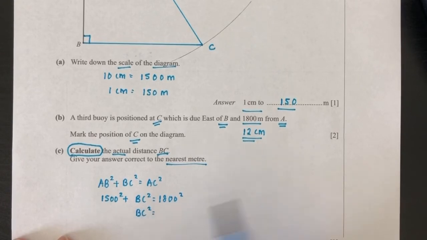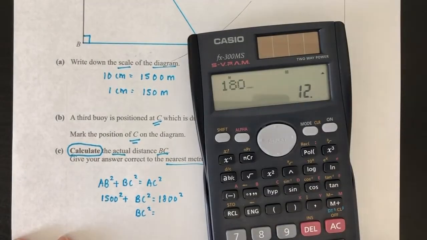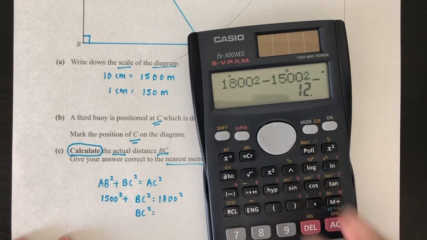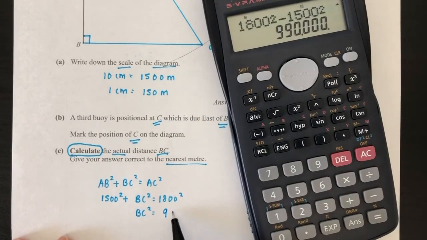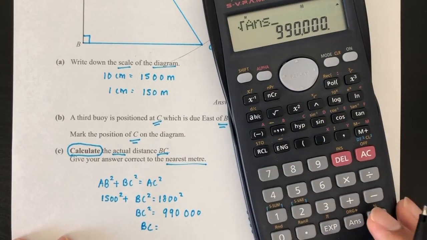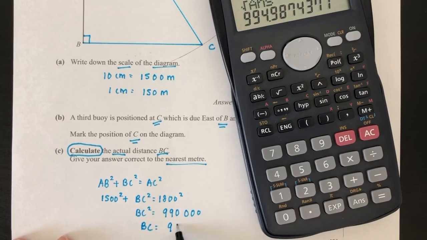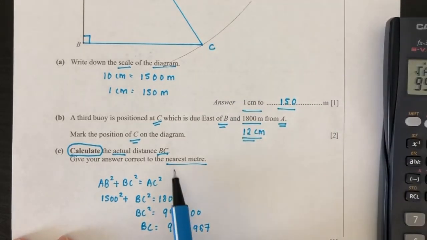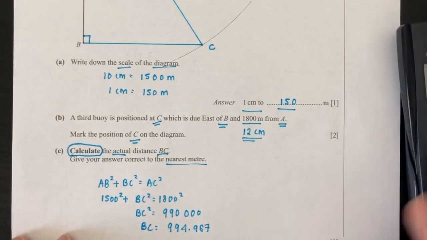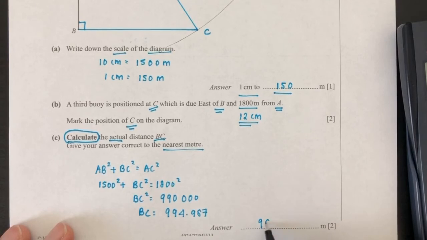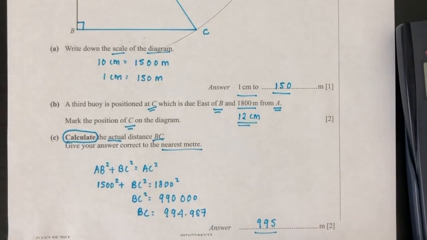So BC square will be what? That will be 990,123. So BC will be root of that, that will be 4.987. So now you have to give your answer correct to the nearest meter. It will be 995 meters. This will be your answer for part C.